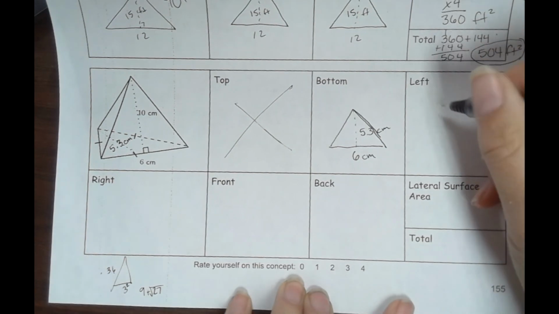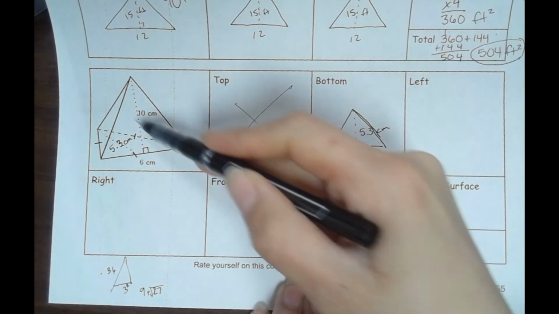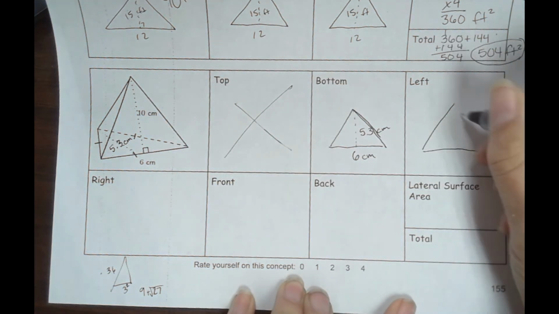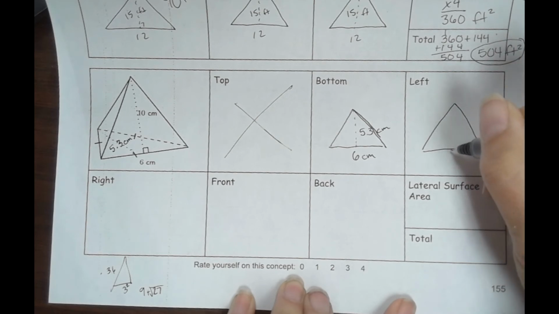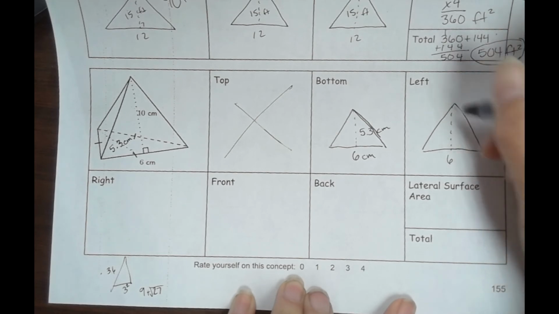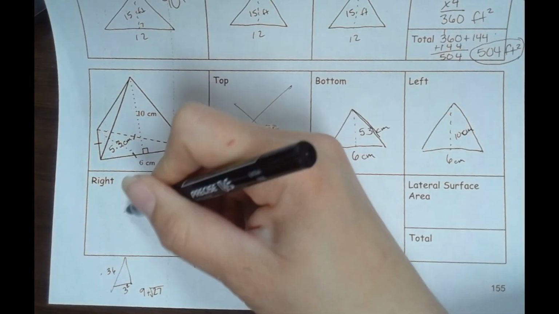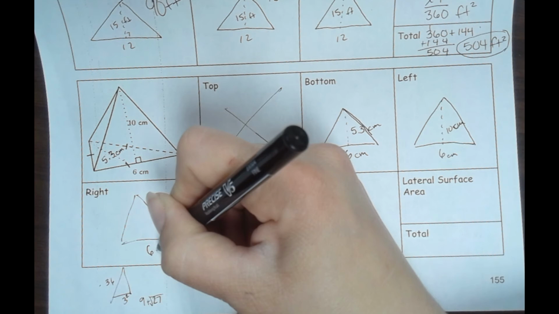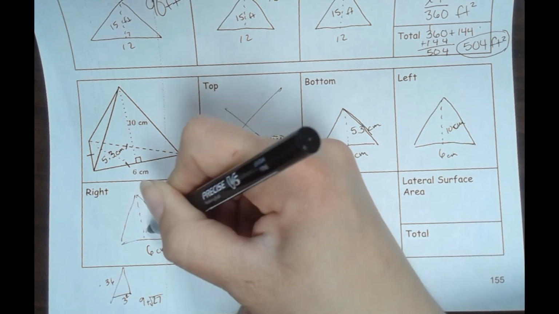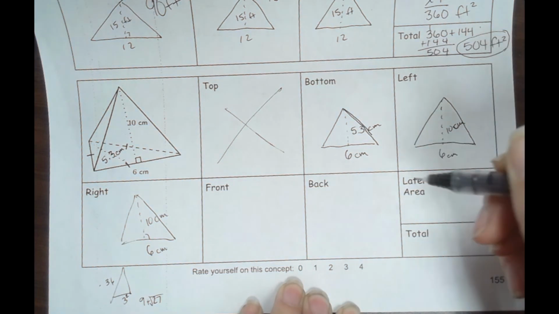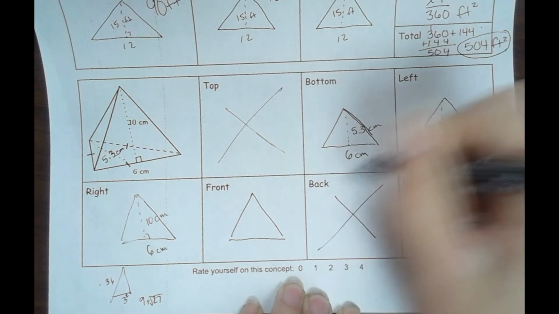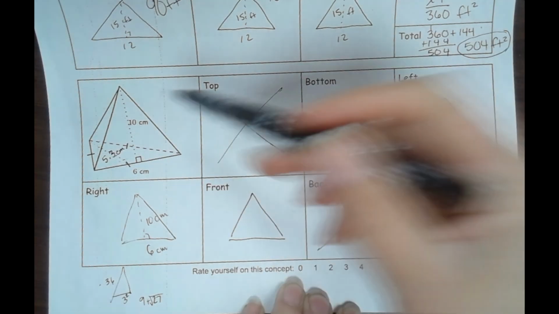But we have the left side, which if all of these are the same measurement, that means that these are all going to be 10 centimeters high. So we really just have a left side that has a measurement of 6 centimeters and 10 centimeters. The right side would also be 6 centimeters by 10 centimeters. The front is 6 by 10, and there is no back. So there's only 4 sides on this. 1, 2, 3, 4.